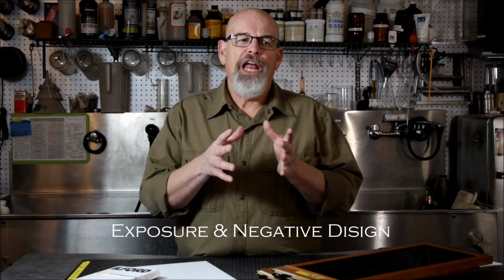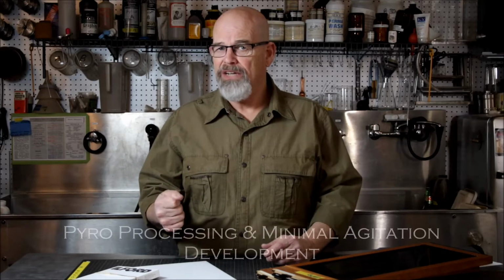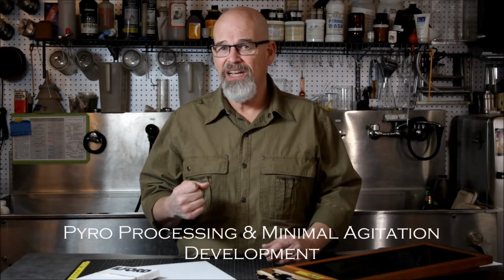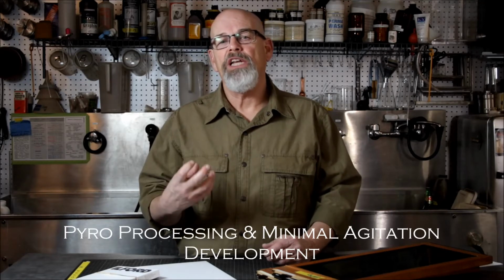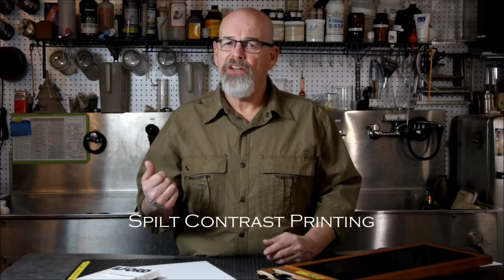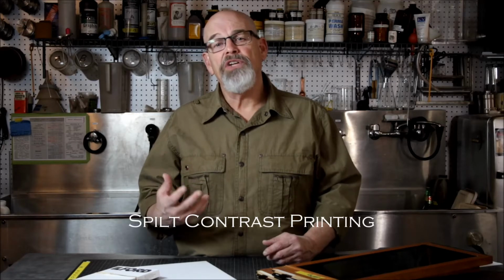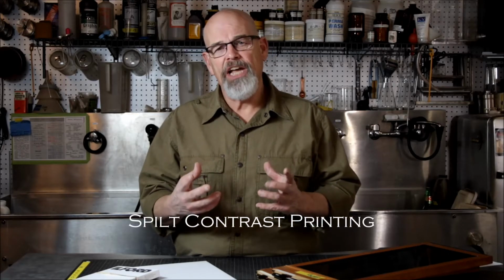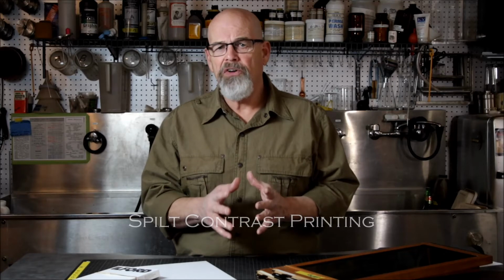So take that negative and exposure design and now process that piece of film with pyro processing and my extreme minimal agitation technique, and you further are going to exploit what multi-contrast papers bring to the present day film photographer. You're going to learn how pyro processing is so superior to other forms of developers in that third component video. That goes right into the split contrast printing video with multi-contrast papers, and how I'm going to tie it all together.